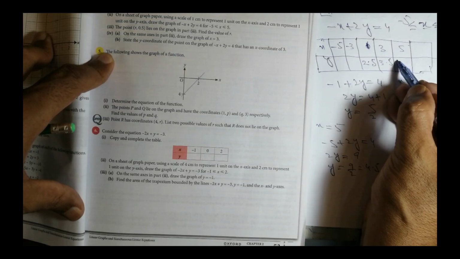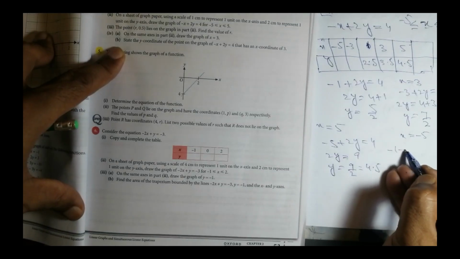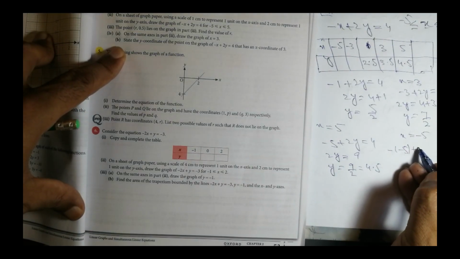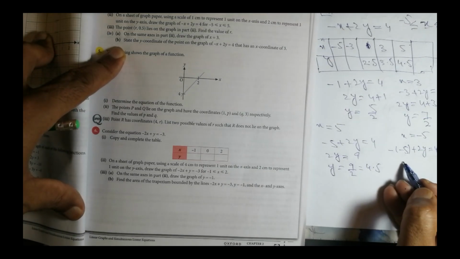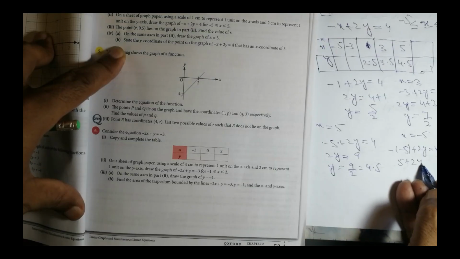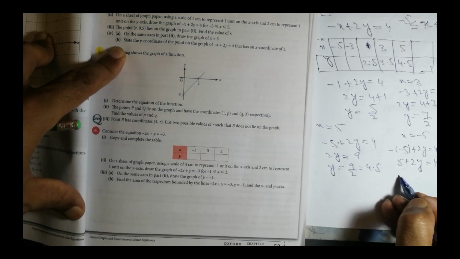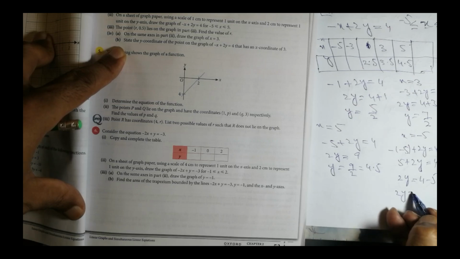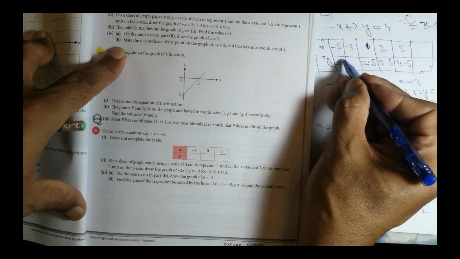Now if we put x = -5, we get -(-5) + 2y = 4, so 5 + 2y = 4, and 2y = 4 - 5 = -1, so y = -1/2, which is -0.5. This was for x = -5.